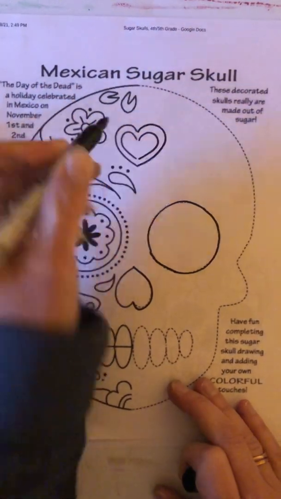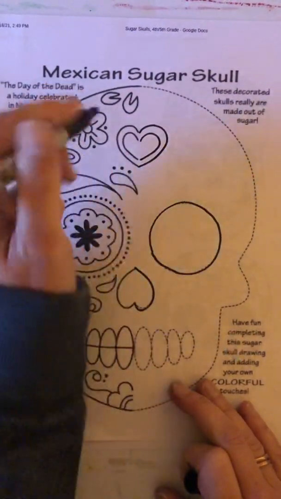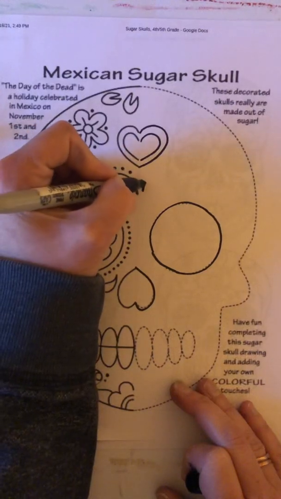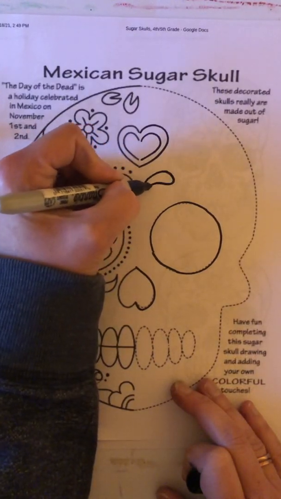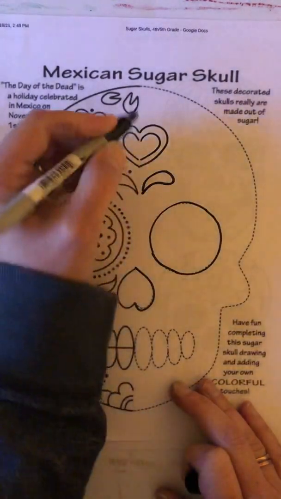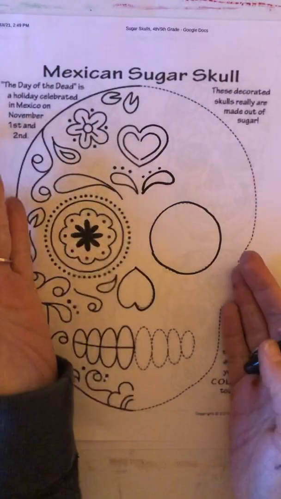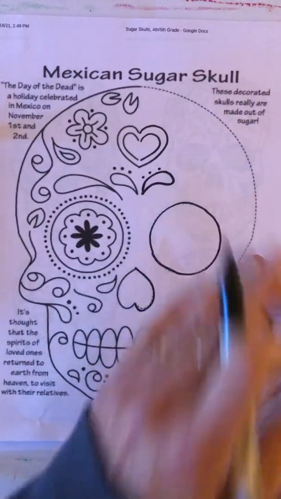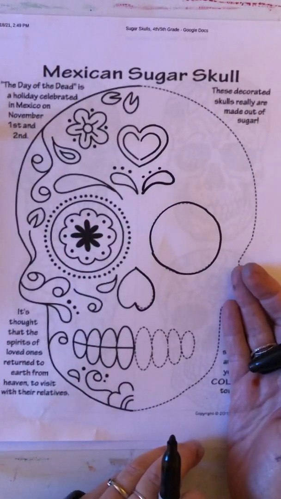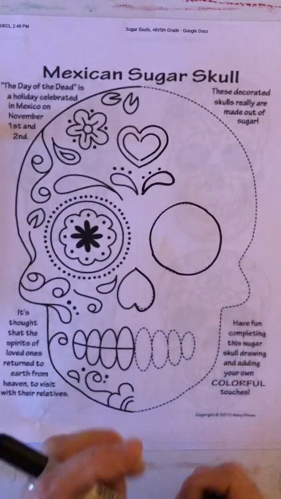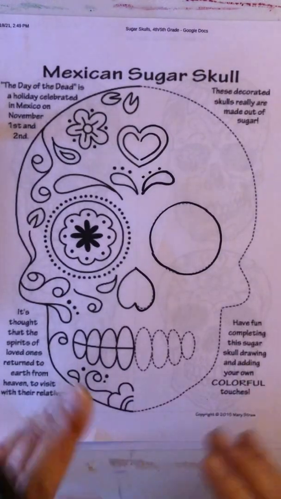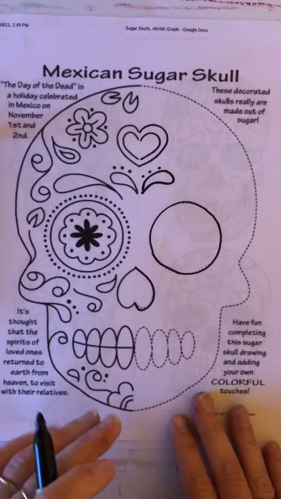So whatever you see drawn on this side, you're going to draw the same thing on the other side, as if it was a mirror image. As if you were to fold this over, you would see the same exact design. This can get a little tricky, so you do have to take your time.